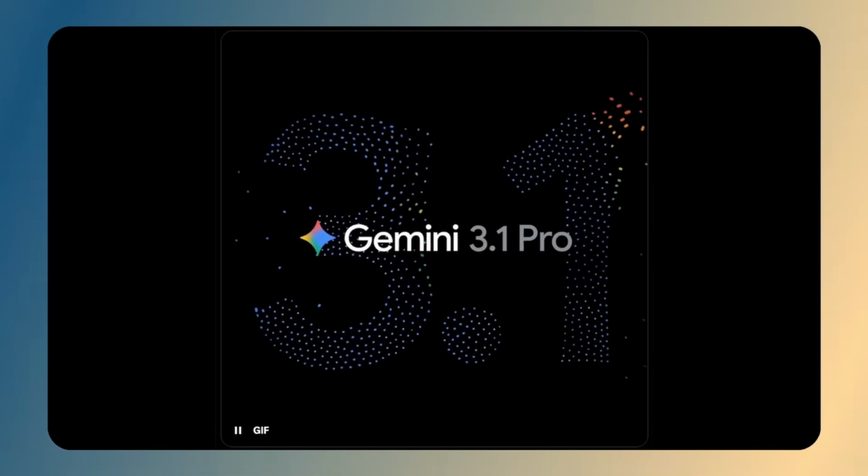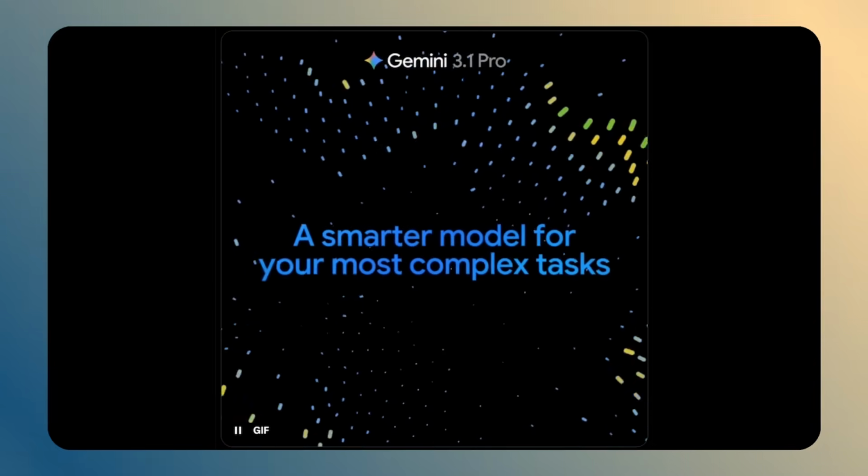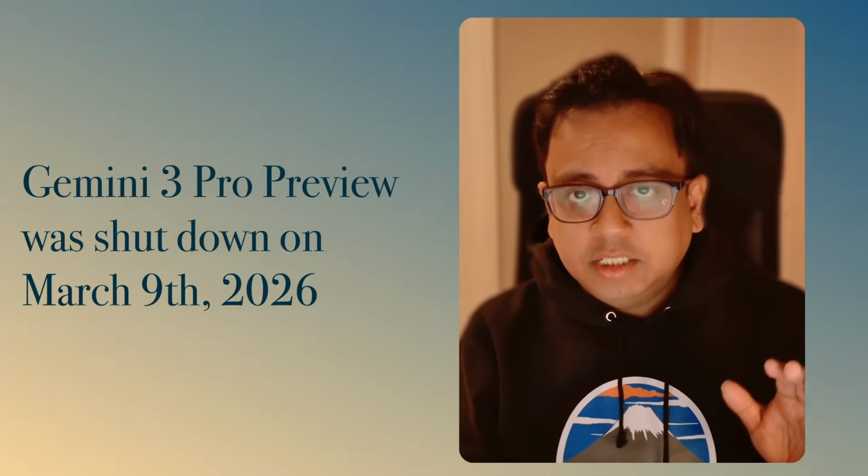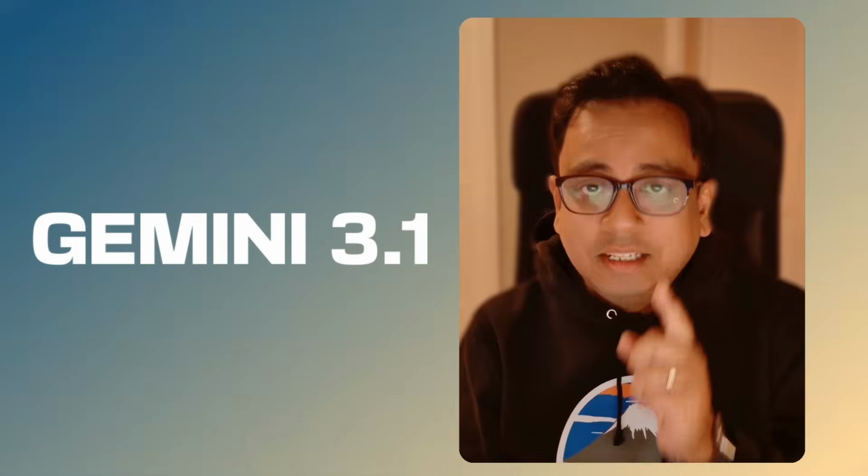Gemini 3.1 Pro preview was released on February 19, 2026. It is Google's most advanced reasoning model right now and it is a required upgrade. Gemini 3 Pro preview is completely shut down. So 3.1 is the correct path.